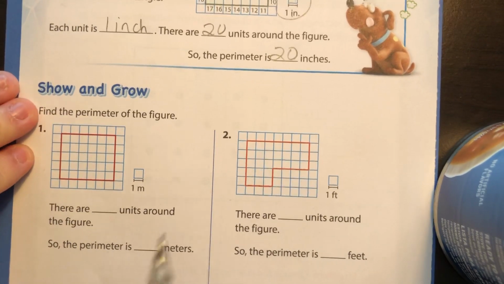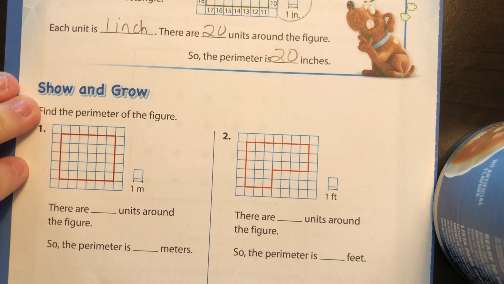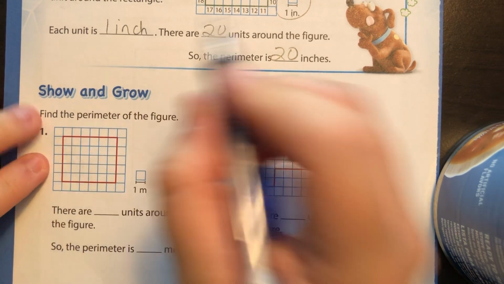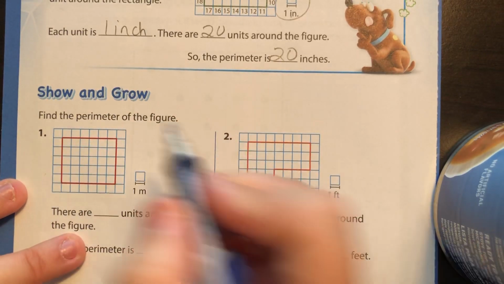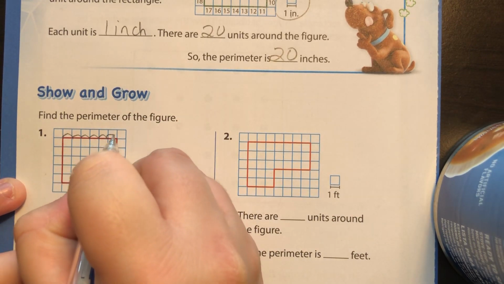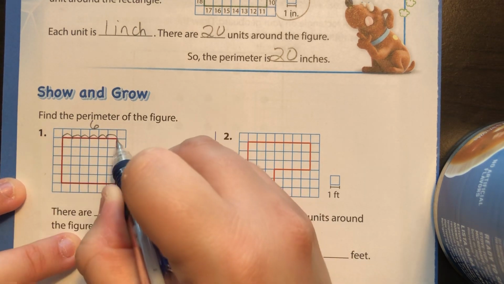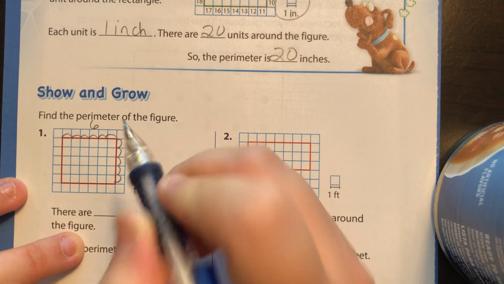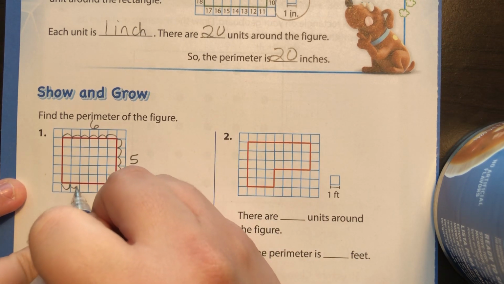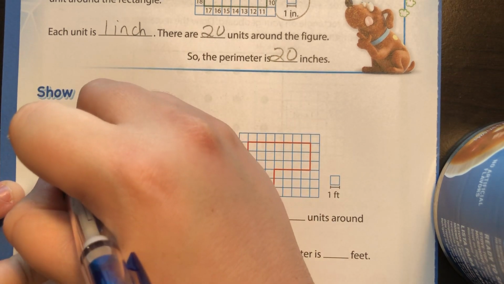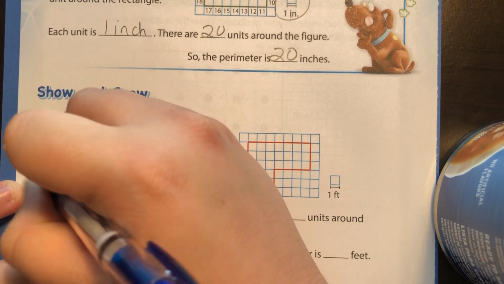For the show and grow, this time they don't give you the numbers. It's up to you to count. So here's what I'm going to do. I'm going to do these little loops. This is how I usually count it. I go 1, 2, 3, 4, 5, 6, and I put a 6 right here. Then 1, 2, 3, 4, 5, and I put a 5 right there. 1, 2, 3, 4, 5, 6, and over here 1, 2, 3, 4, 5.